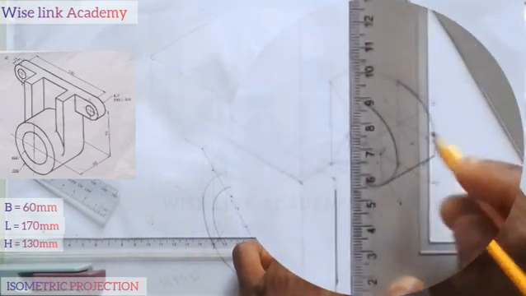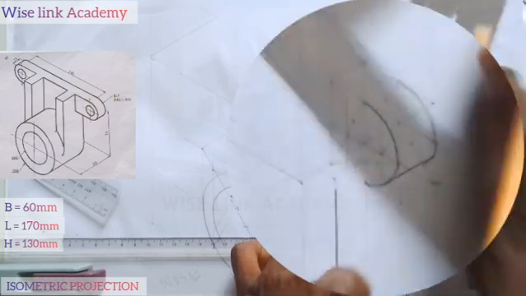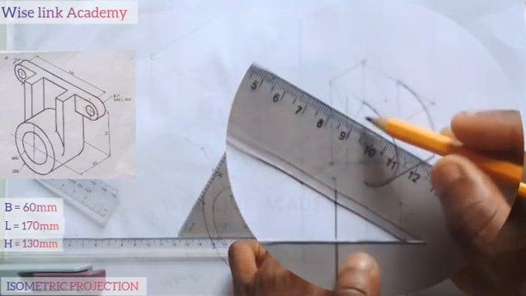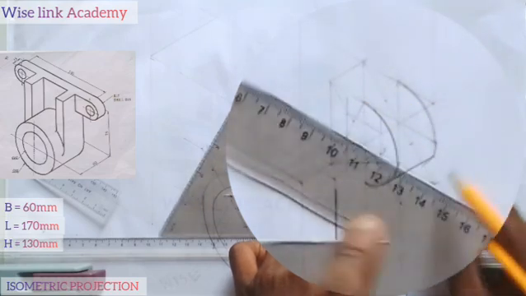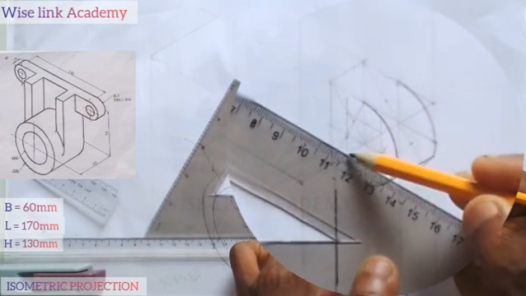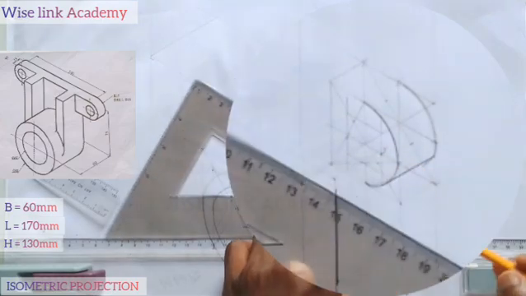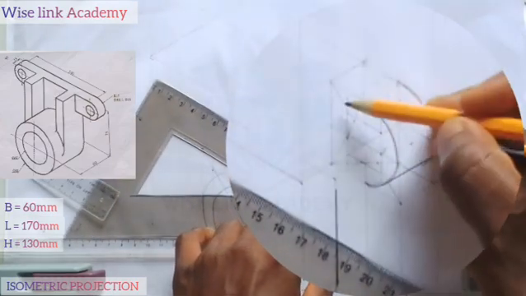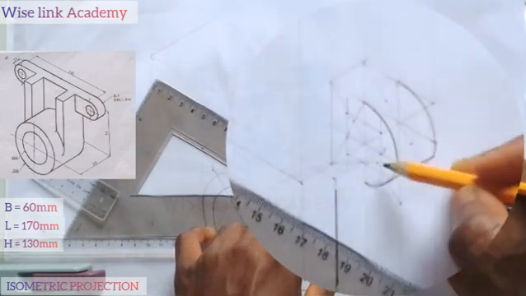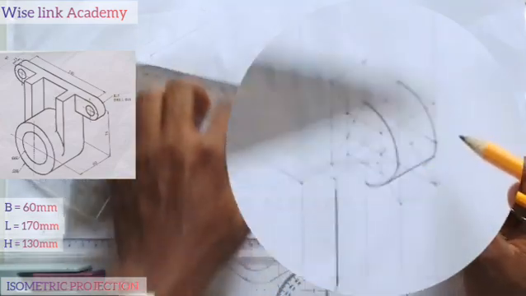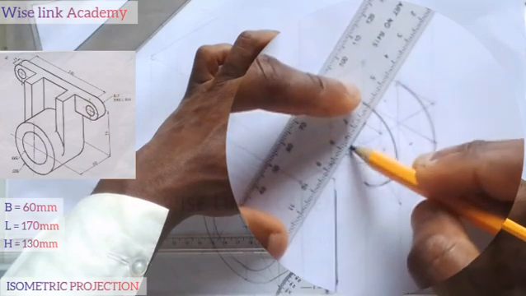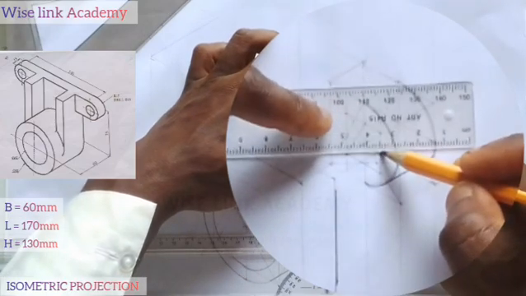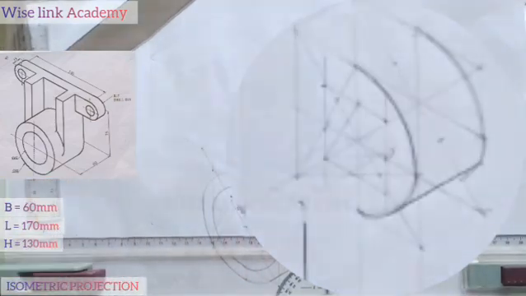I'll join these 2 points here this way, and also join this point here this way. As you can see, I've put that like a square, right? So I will join this point and this point together, also join this point and this point together with the help of my compass or perhaps French curve.